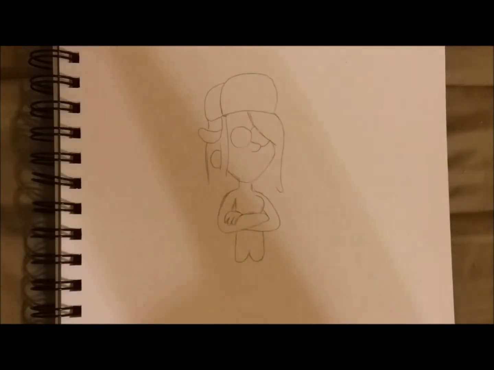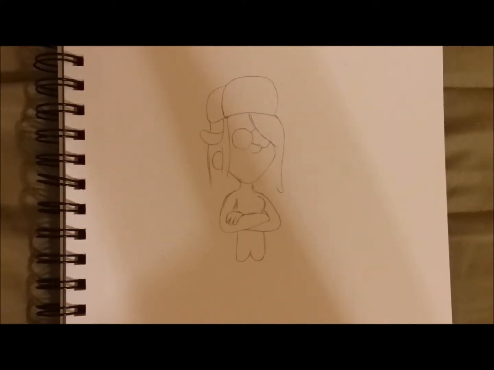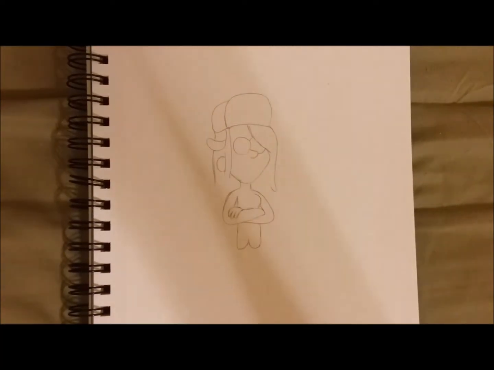And I'm probably gonna have to zoom out so you can see her legs, because I'm probably gonna use this whole page. Camera, why aren't you zooming out? There we go. Did you focus? Okay, good.